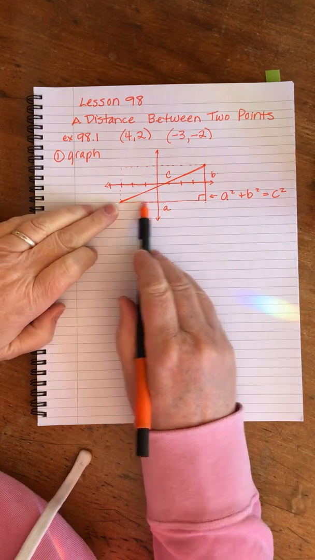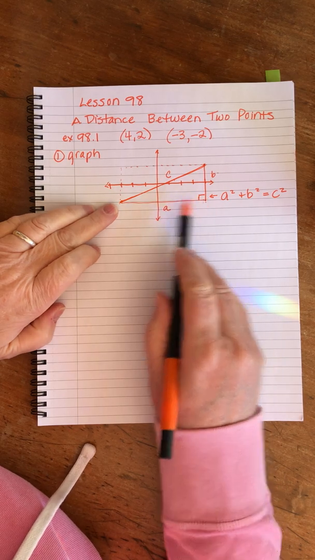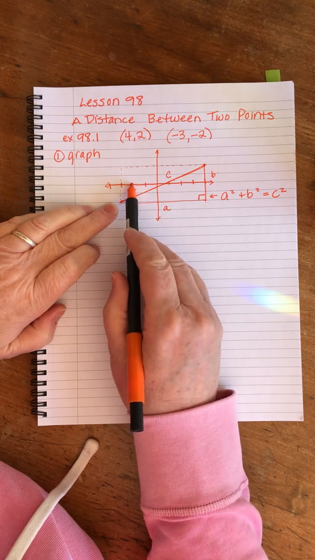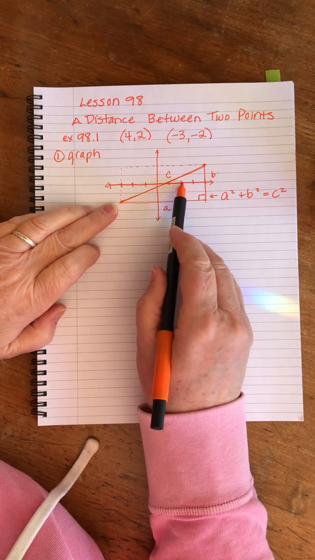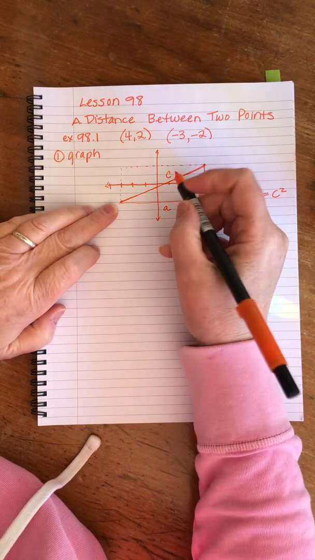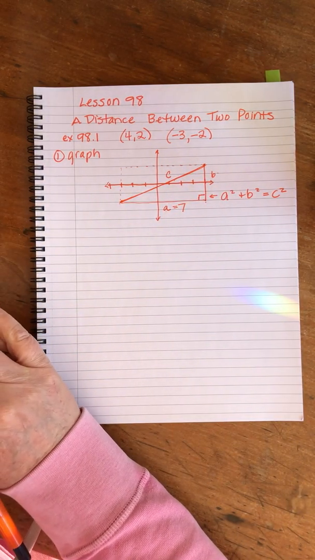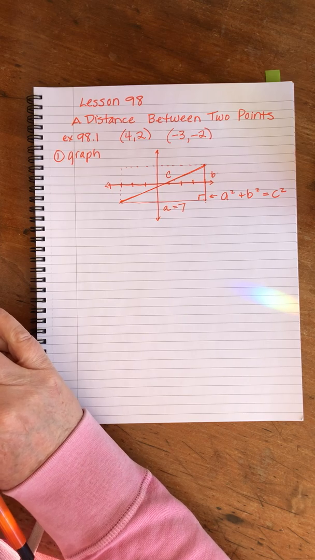Oh, this length I can calculate on the graph because this is a straight line that matches to these units, right? So 1, 2, 3, 4, 5, 6, 7. A equals 7. Oh, that's so easy, right?